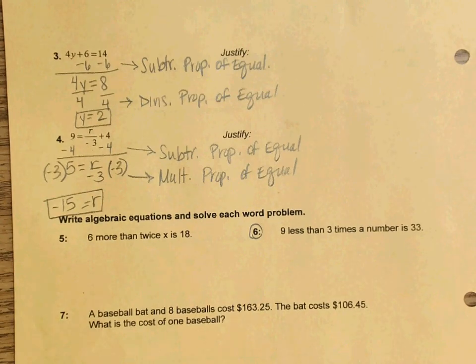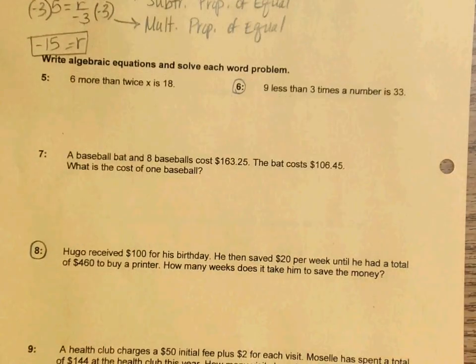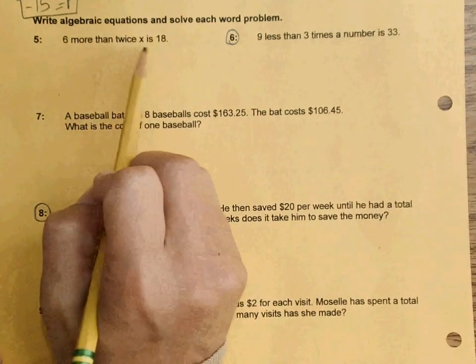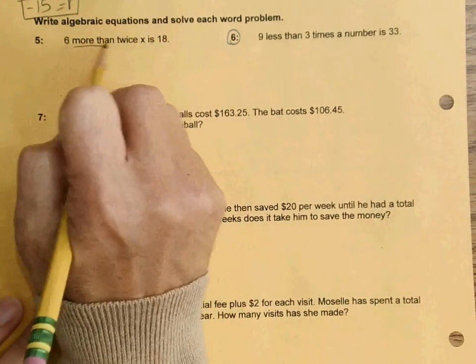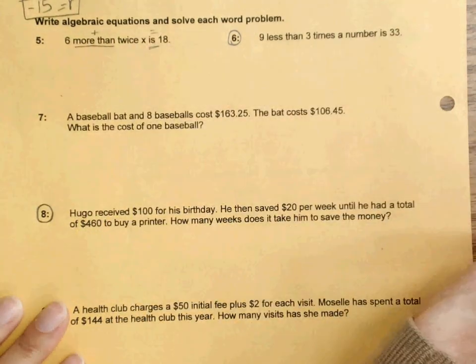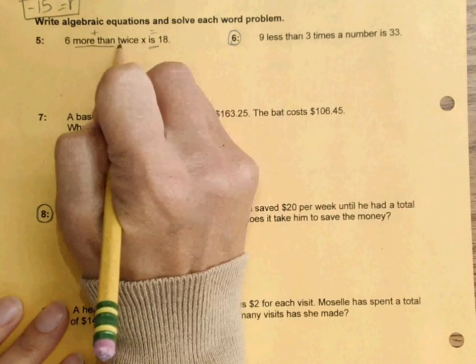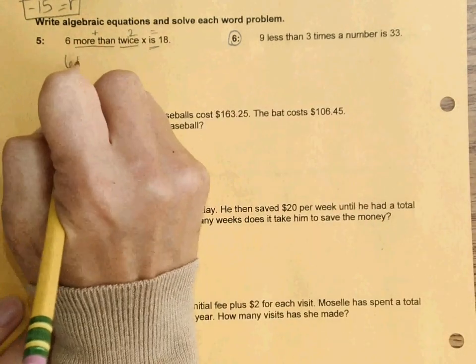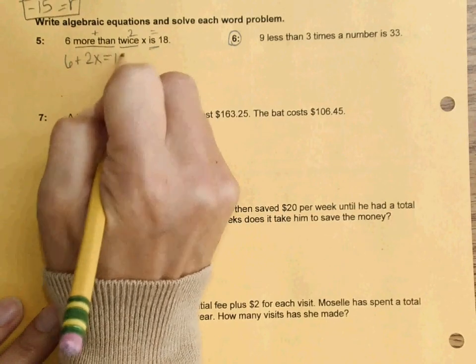That's what's new. The rest here on the bottom is going to be practicing some more with our translating and solving and these word problems. You can see the ones that I have circled we'll do next time I see you in class. So 6 more than twice x is 18. More than is going to be a plus, is is my equal sign, and then twice is going to be 2 times. So 6 more than, 6 plus 2x is 18.